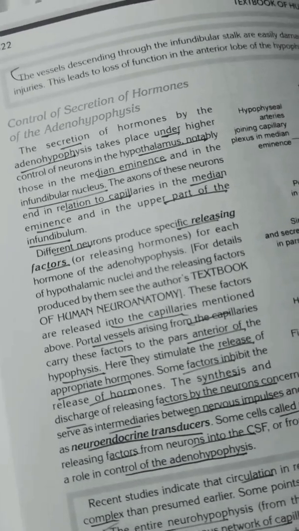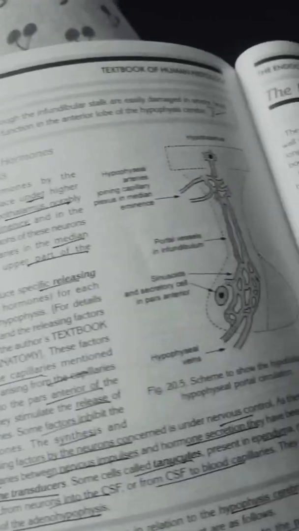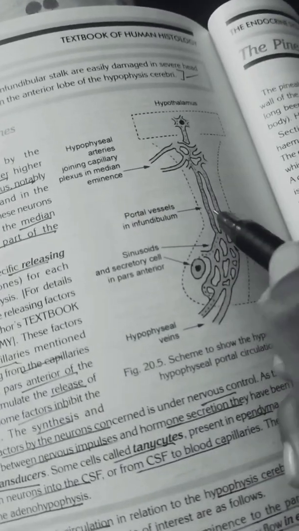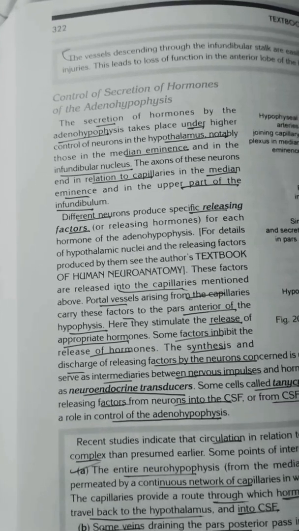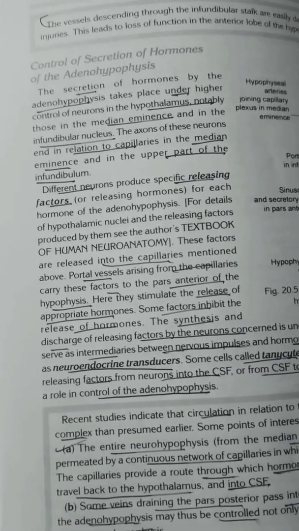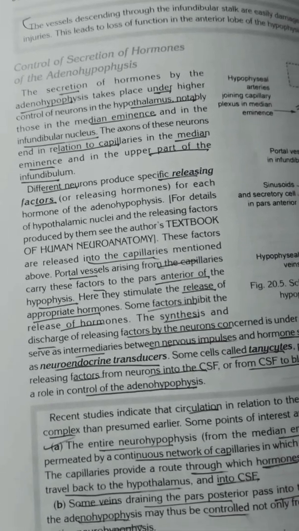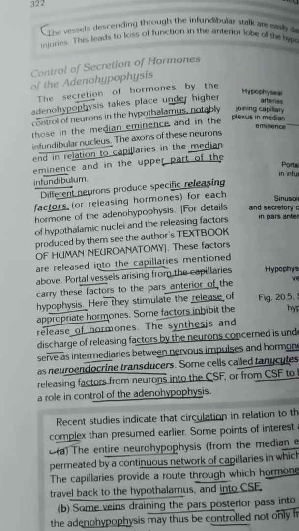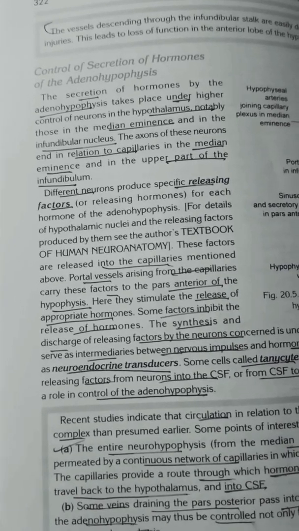The axons of these neurons end in relation to capillaries in the median eminence and in the upper part of the infundibulum. As I said, all these hormones need to reach capillaries, and they end in the capillaries mainly at the point of the infundibulum and also the median eminence. The different neurons produce specific releasing factors for each hormone of the adenohypophysis. We can study these hypothalamic releasing factors in histology. They release into capillaries, and the portal vessels arise from the capillaries and carry the factors to the pars anterior of the hypophysis, so they stimulate the release of appropriate hormones.